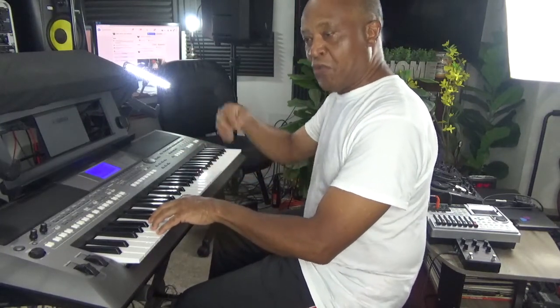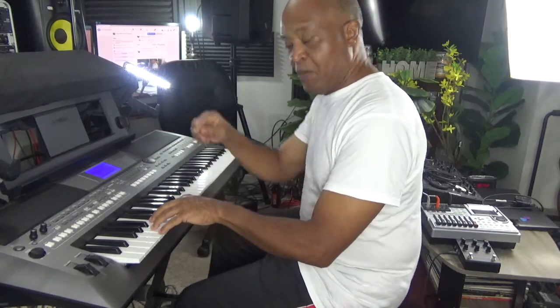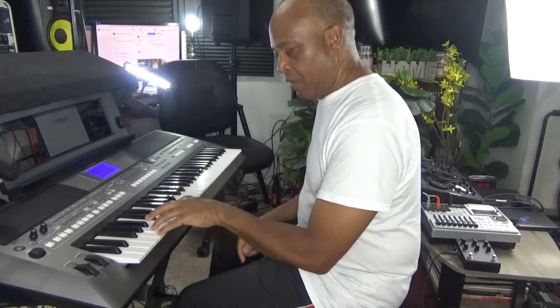Now you can play the Phrygian mode in the key of F major scale to improvise over the same chord, A minor seventh.